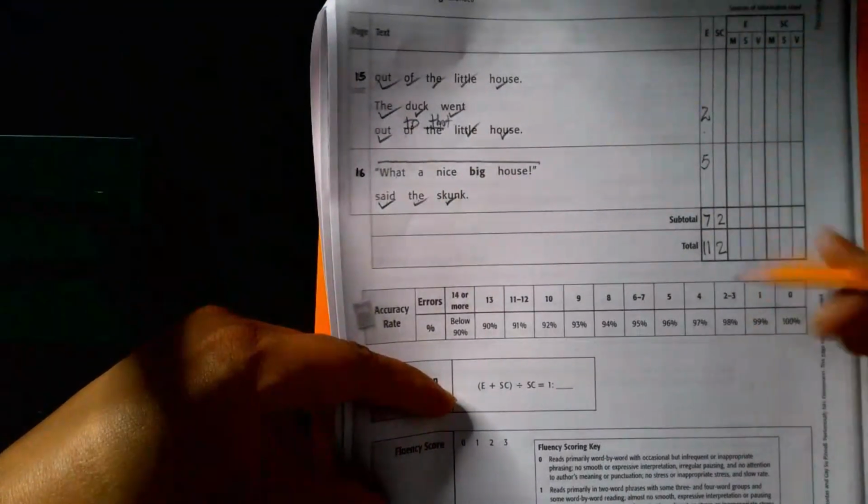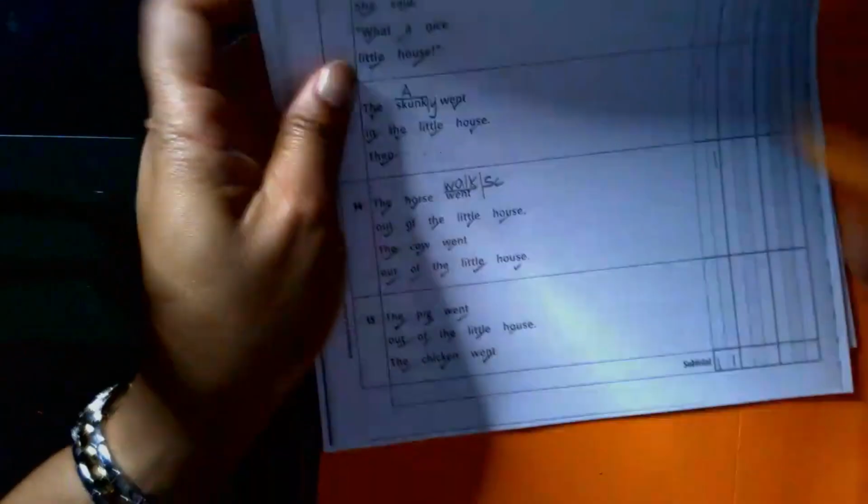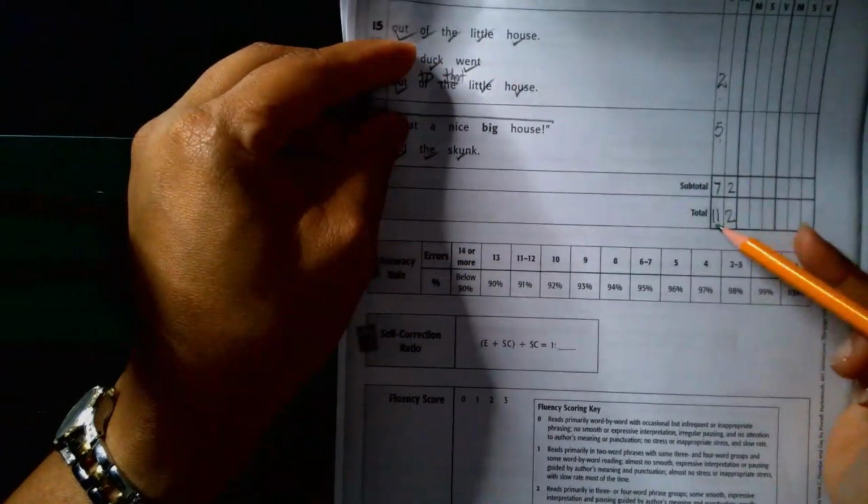So all in all, you just have to check all the errors and check all the self-correction. Let's go back and check to make sure it's accurate. 1, 2, 3, right? Because I think I went a little off there. 4, 5, 6 plus 5 is 11. Good. All right, so we're good to go. Let me move this out of the way. All right, so having done that, this takes us to the section where we check for accuracy.